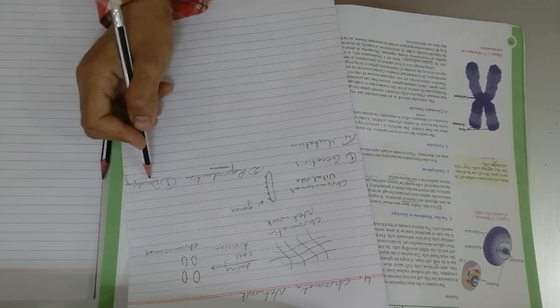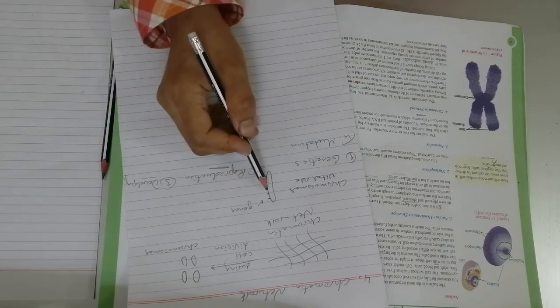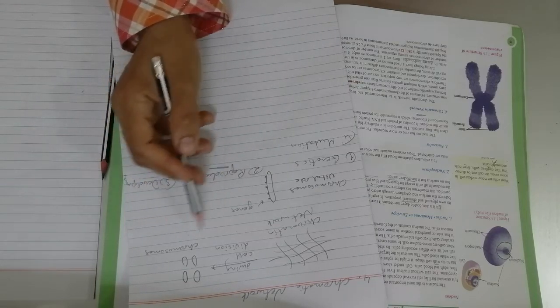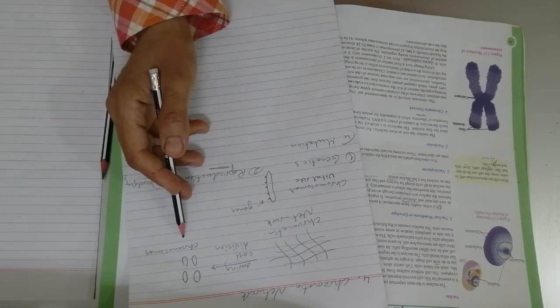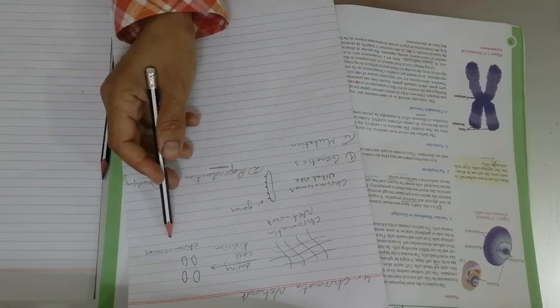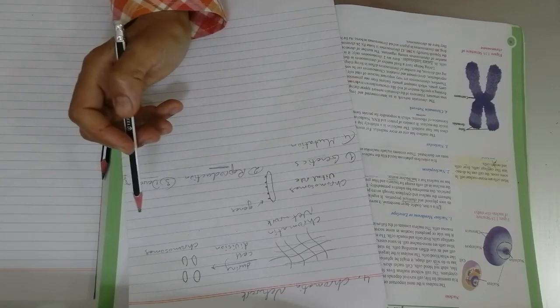Also, it aids in development. Organisms have these chromosomes inside their cells, inside their nucleus, which carry their genes.